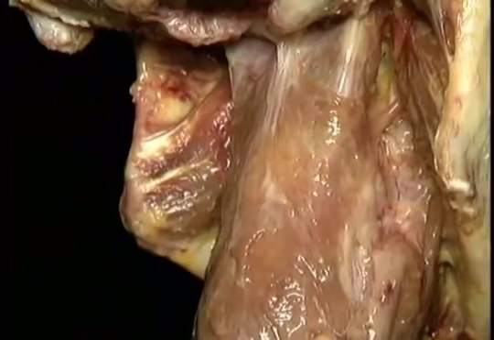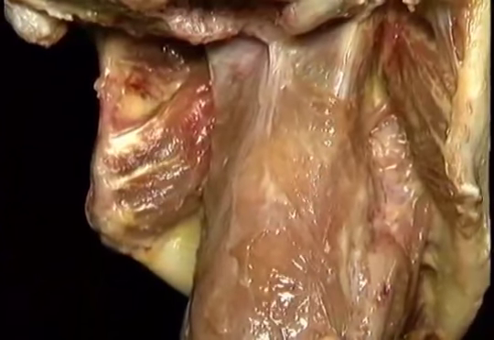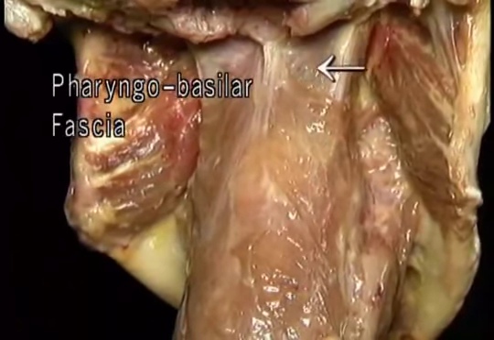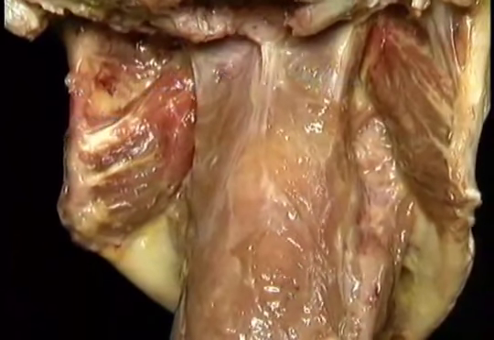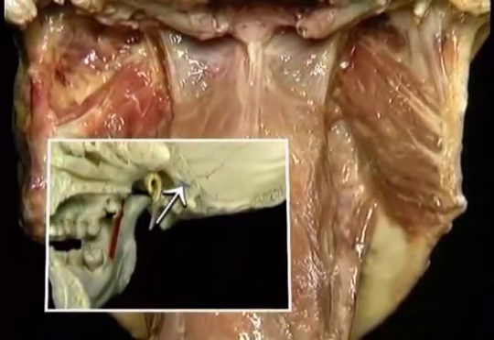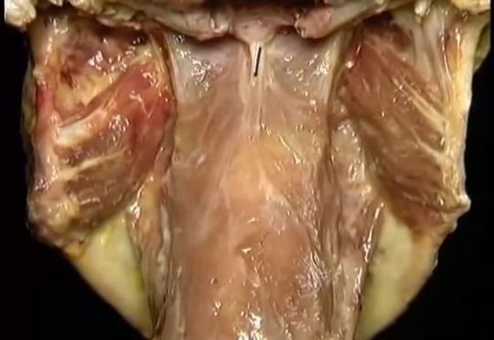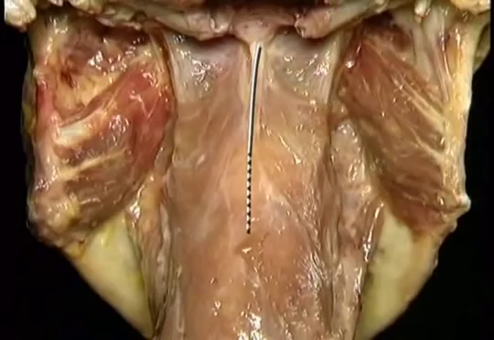The superior constrictor has a free upper border. Above this, the wall of the pharynx is formed by this layer of fascia, the pharyngobasilar fascia. The highest fibers of the superior constrictor insert on the base of the occipital bone. The remaining fibers meet in the midline with the fibers from the opposite side, extending down to here, inside the middle constrictor.